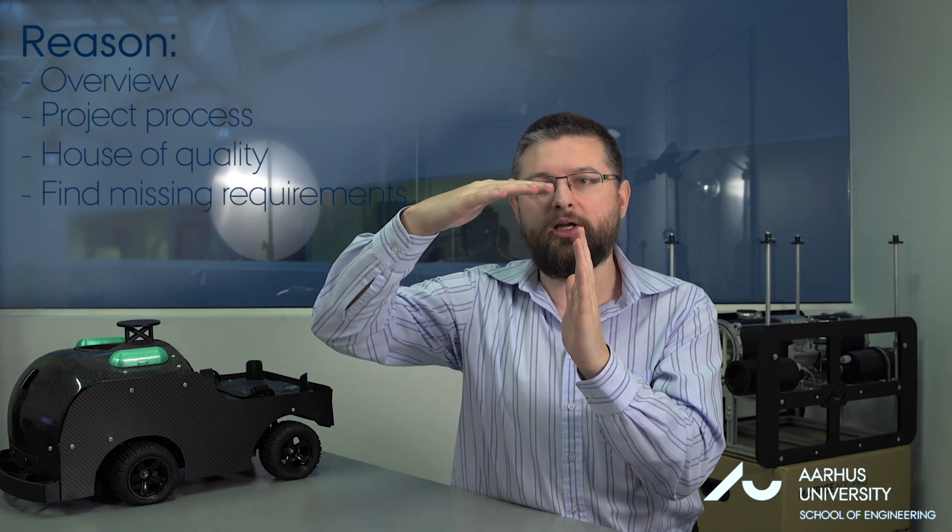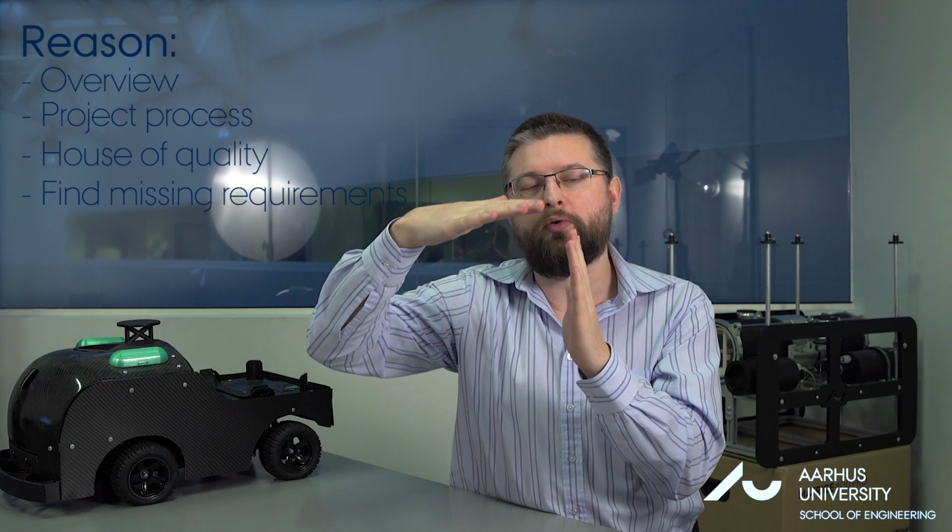Further, by splitting the functional and the product requirements, you can put them in the house of quality method. And this actually enables you to see if there are some requirements you have forgotten. So you can use your functional requirements once they are split to see, okay, are there product requirements that are addressing each of these functional requirements, and if there's not, then a requirement is missing.